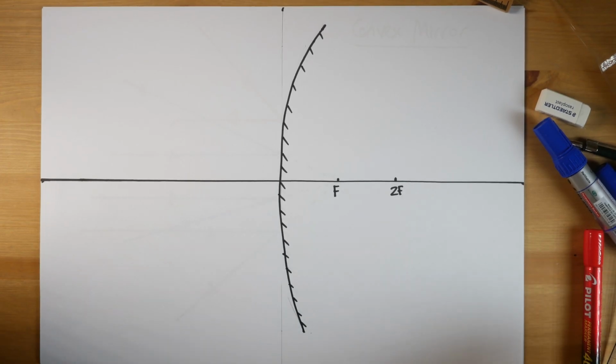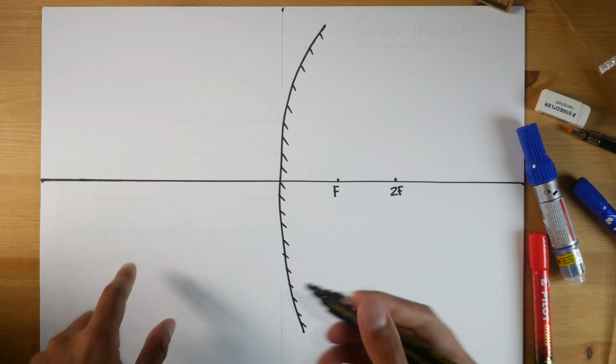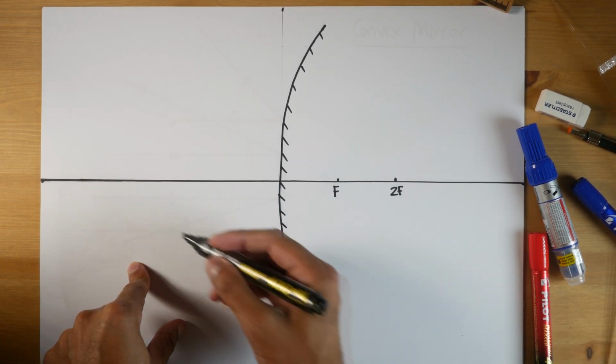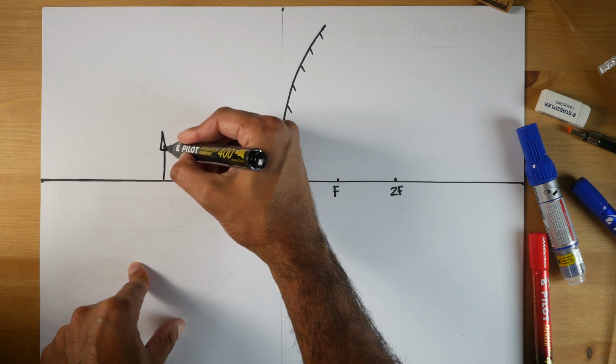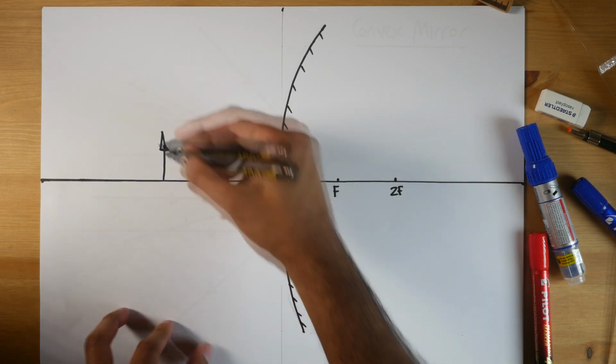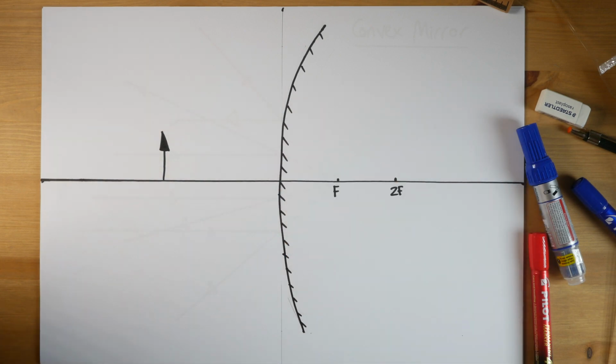Okay, so now let's have a look at what happens when you have an object and you want to get an image from it. So my object is going to be this arrow over here. Badly drawn arrow, just like everything that I draw. But anyway, it's an arrow, it's an object.